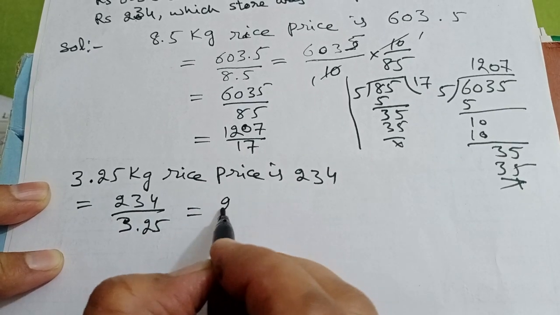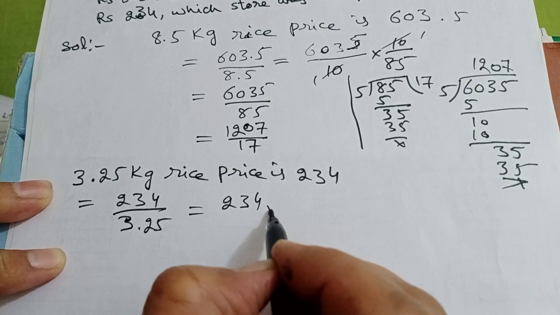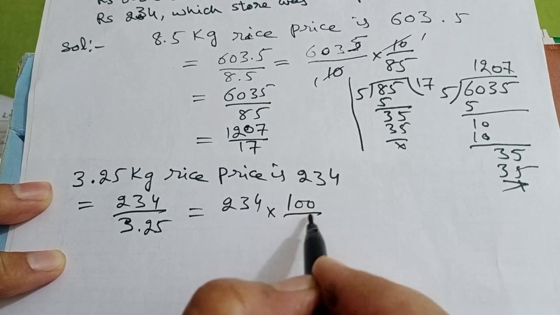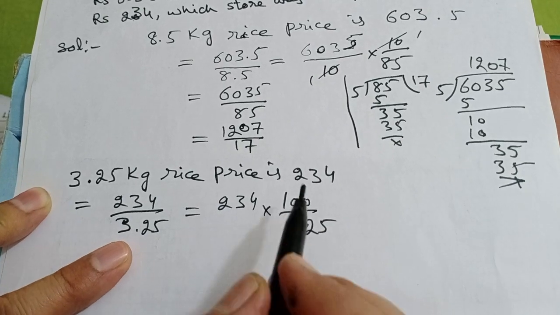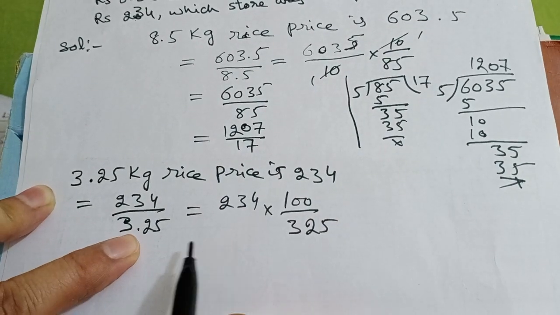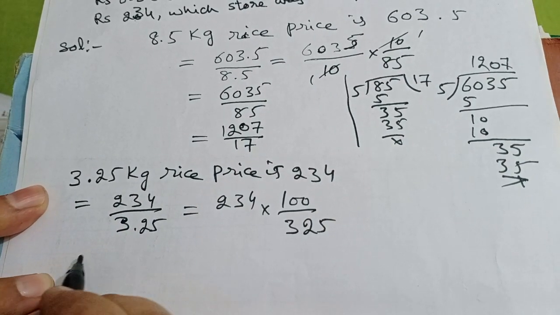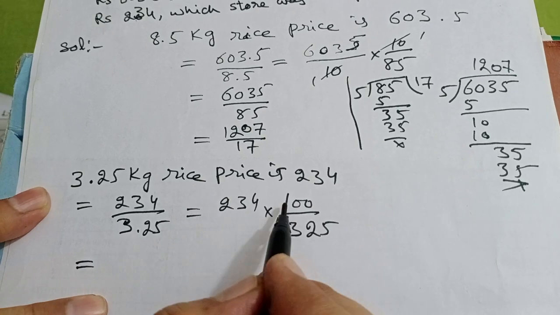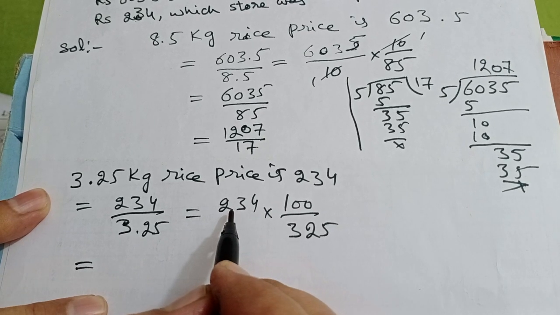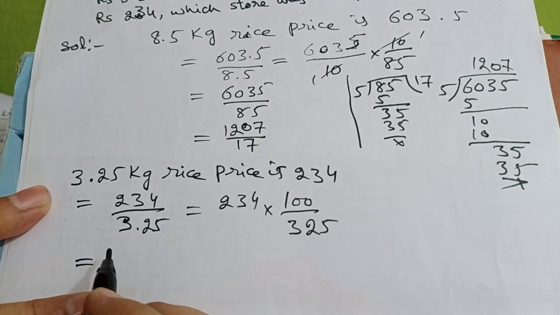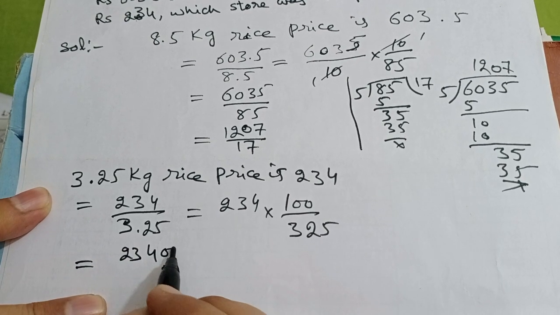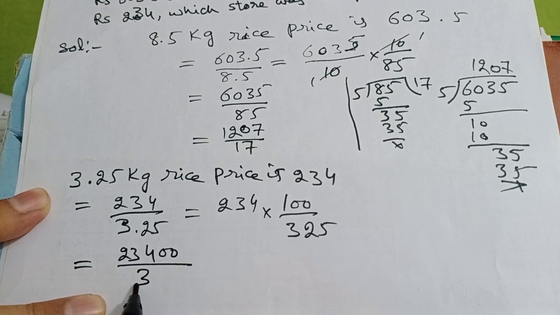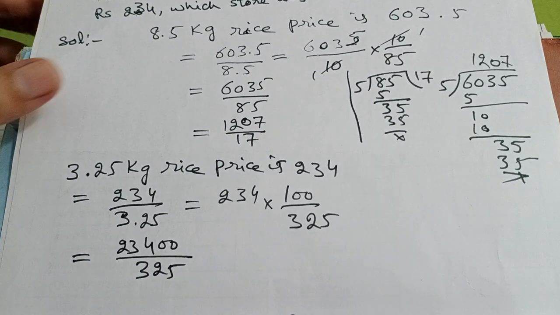We solve it, multiplied by 100 divided by 325. We write 100 by removing this decimal point. 100 multiplied by 234, we have 23,400 divided by 325.